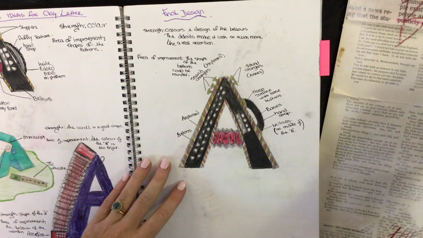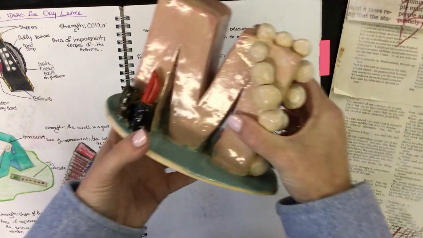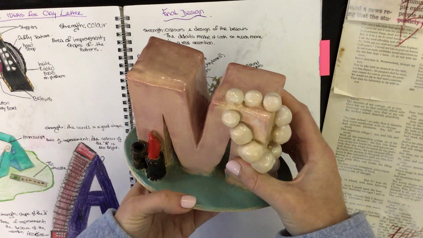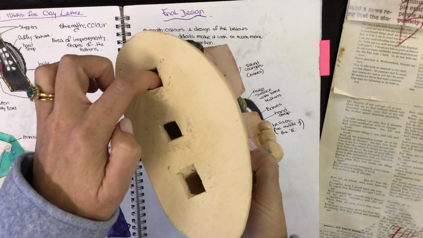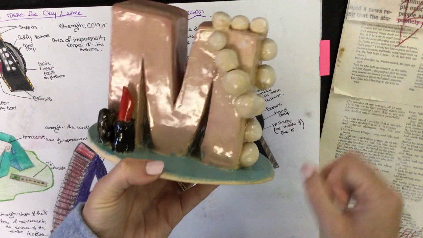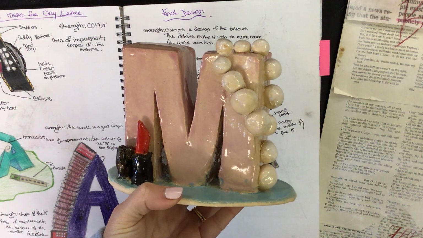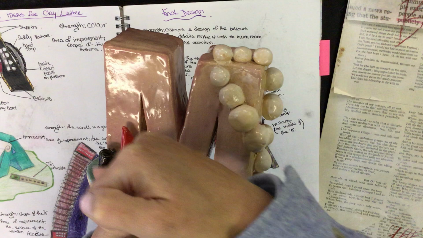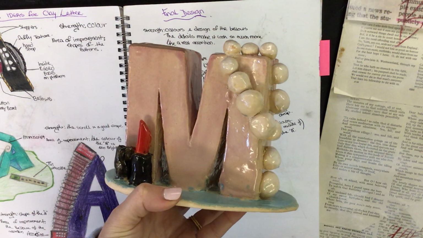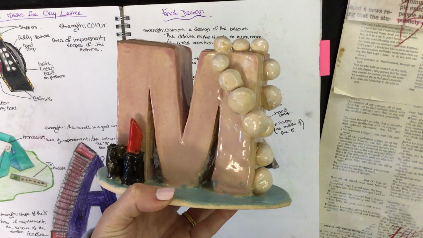Now here's an example of one that was created a few years ago. So you can see this was made from clay. It's a technique called slab building. So this is actually hollow. And this particular student was looking at fashion and jewellery and makeup, and that's why she has these pearls and lipstick on hers, because that related to her identity.